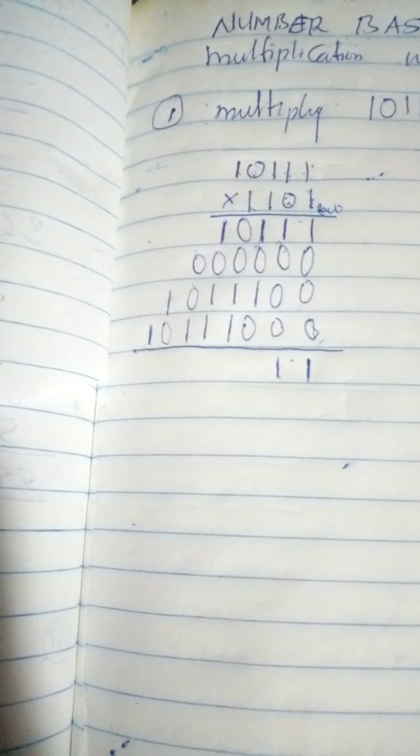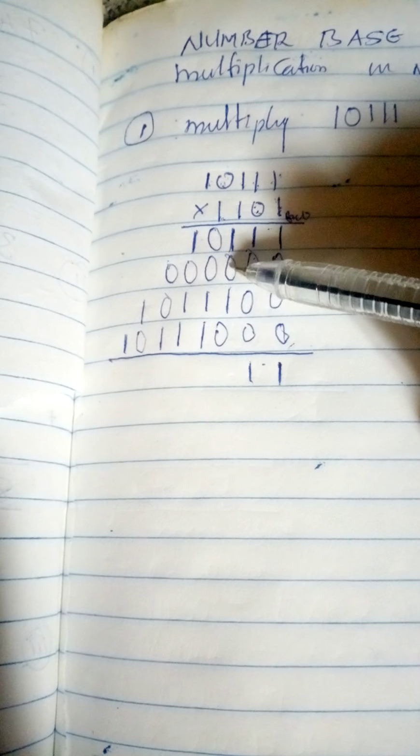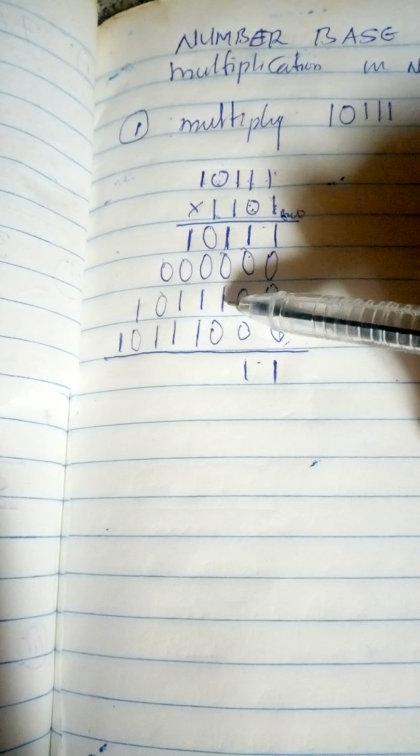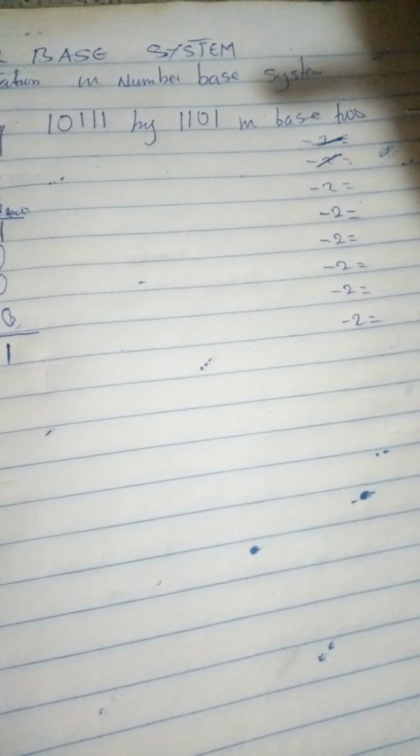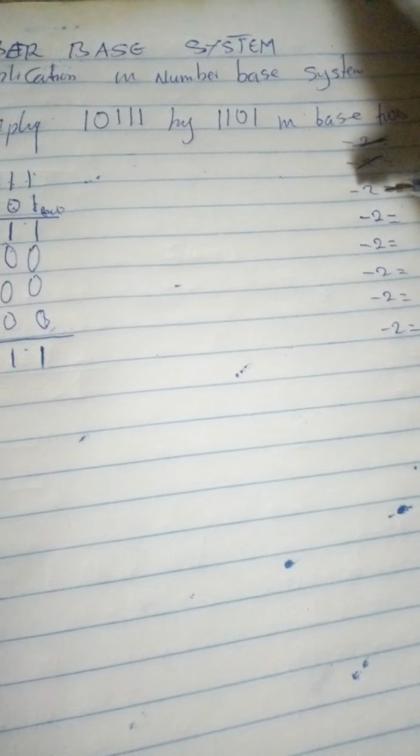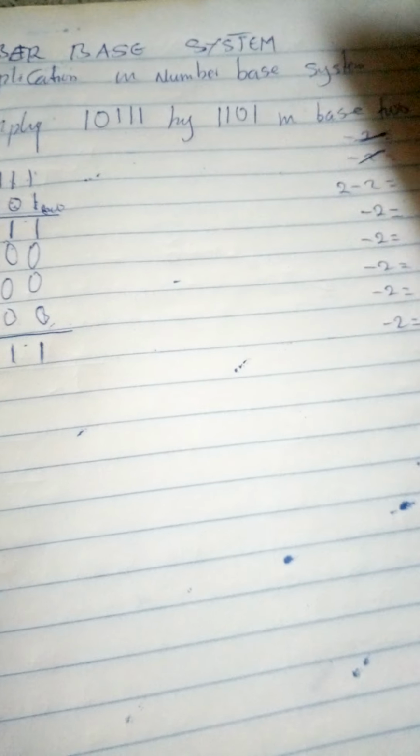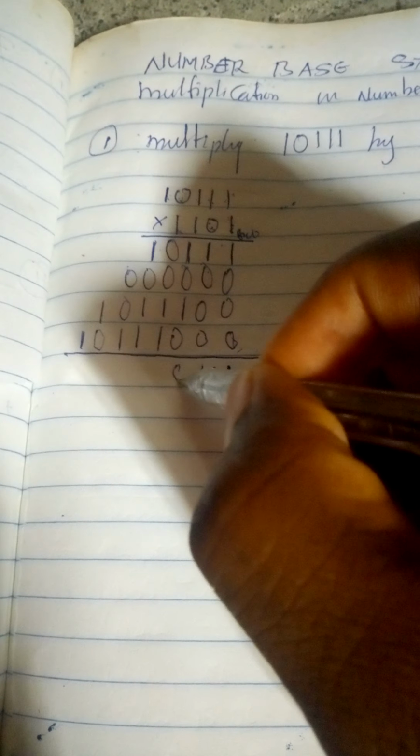You move to the third line now. 1 plus 0 is 1, plus 1 is 2, plus 0 is 2, right? And you can see that 2 is the base we are being given. Now we have to break it down. So you put your 2 here, right? 2 minus 2 is 0, right? Put down your 0 here now.